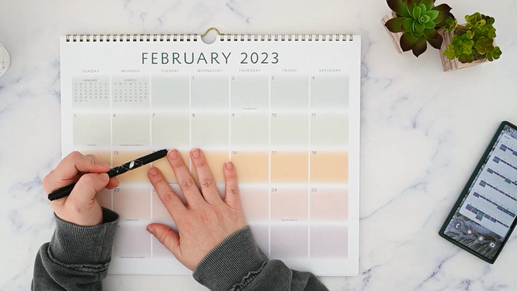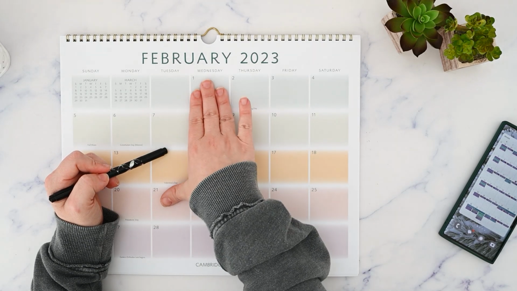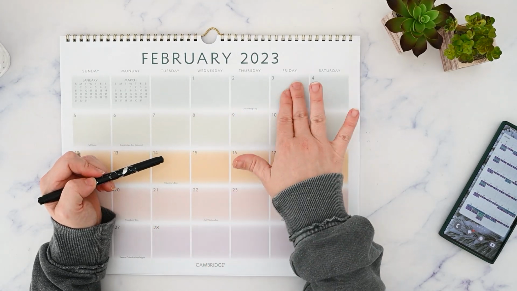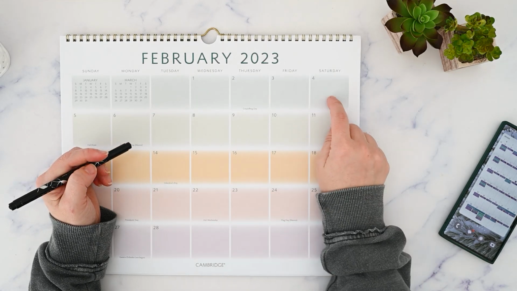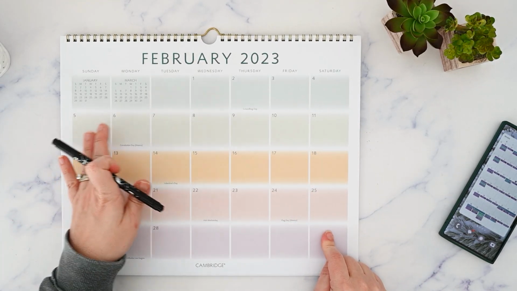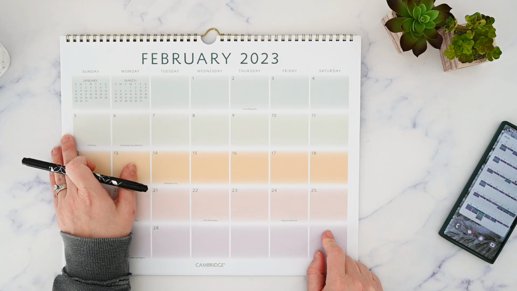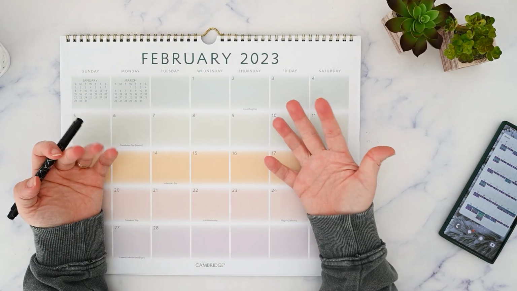So every Tuesday we have tacos, every Wednesday we do breakfast for dinner, every Friday is fend for yourself, and every Saturday is pizza night. So that leaves us 3 days a week where we need to come up with something different.